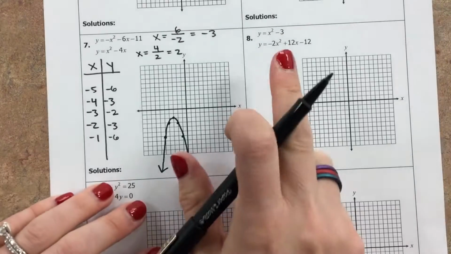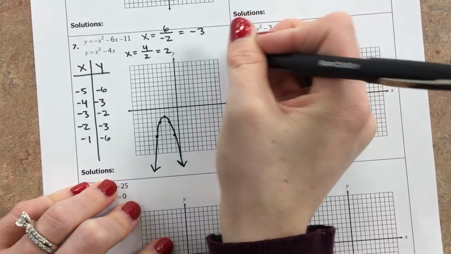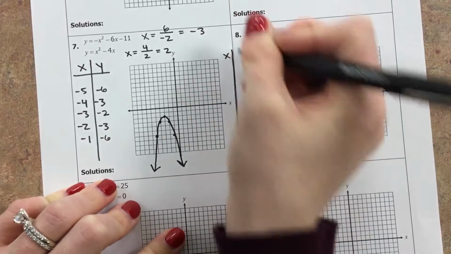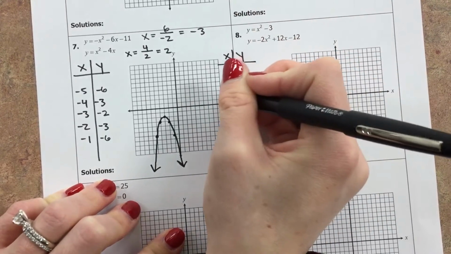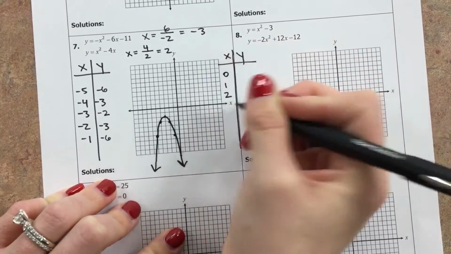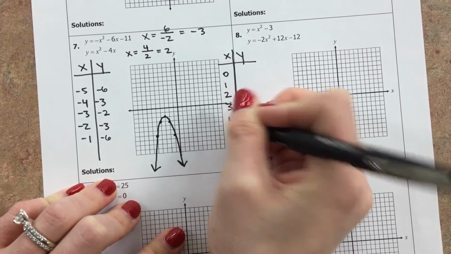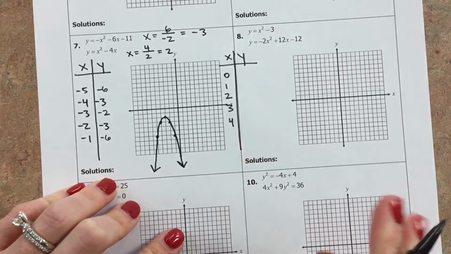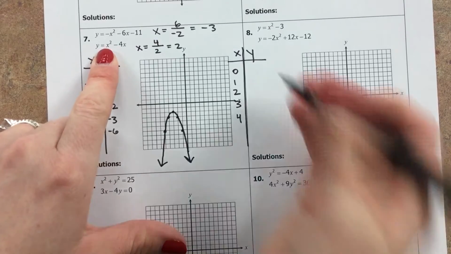So I am going to put our table right here because I'm not going to do number 8. So put this 2 in the middle, go back a couple points, go up a couple points. I'm actually going to start with this end of the table because those numbers look a little easier to me. So start with a 2.